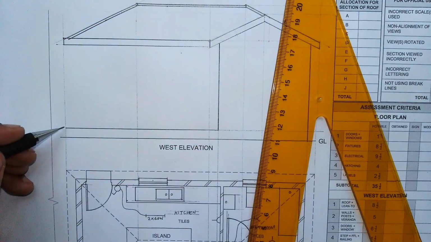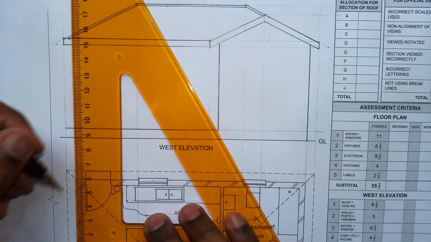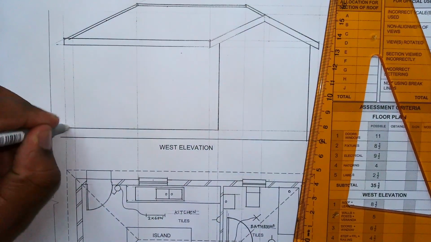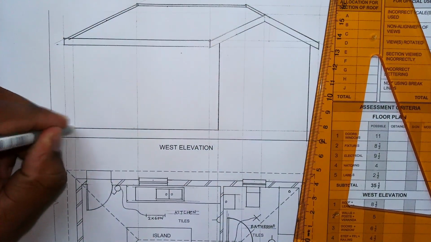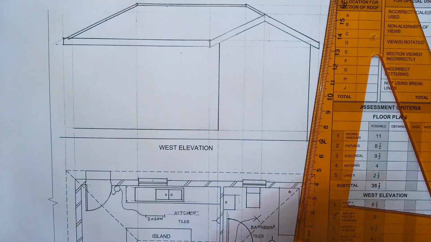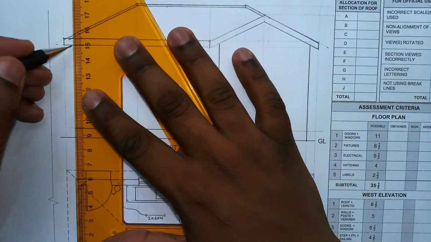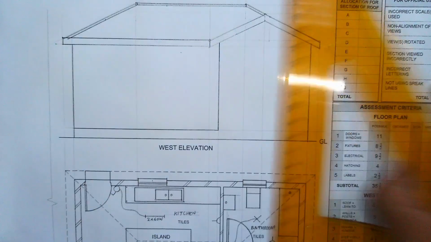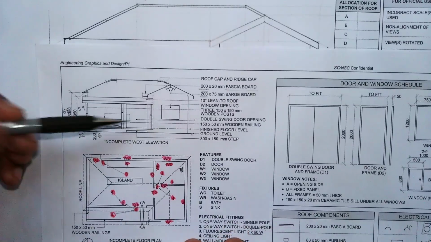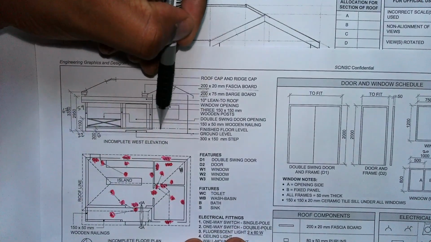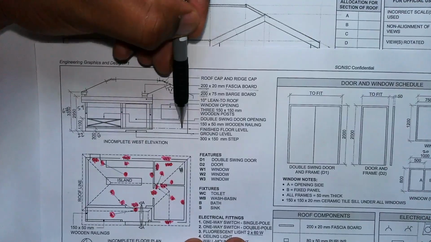Oh, I made a mistake. I was supposed to project this first up, so I have to erase this part. Okay, and then draw in that line like that. I'm almost there. And then we also have the finished floor level, as indicated there.